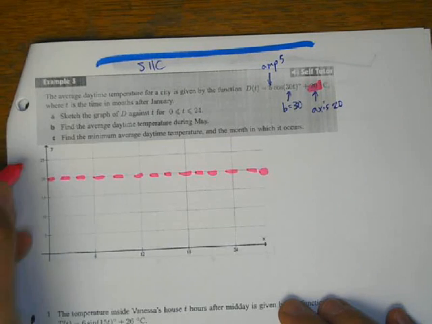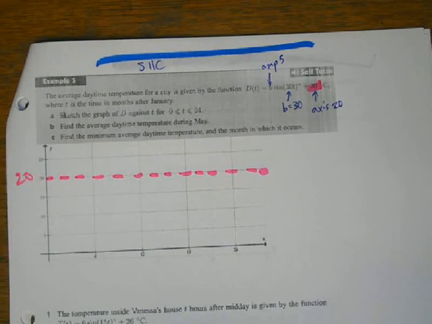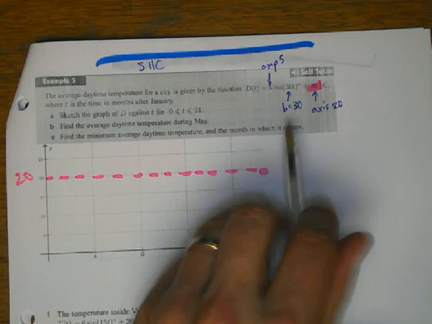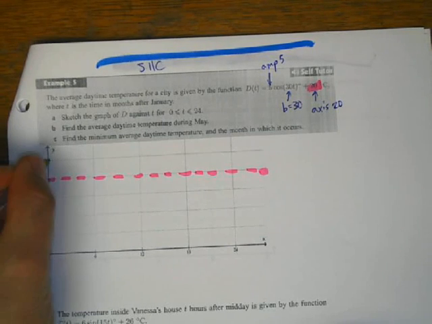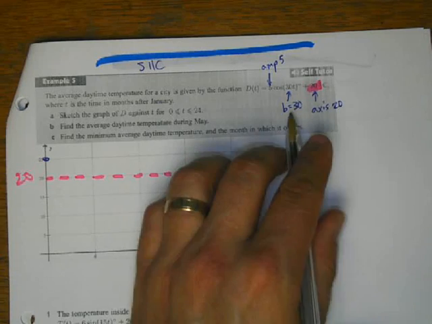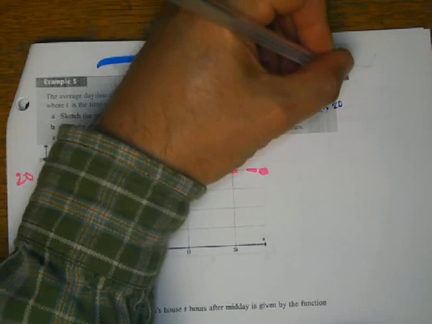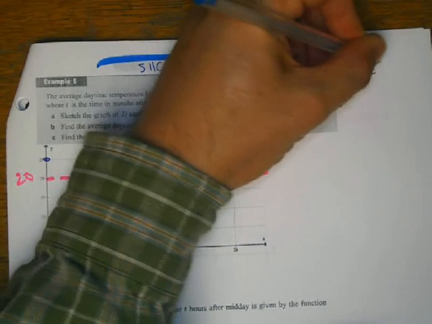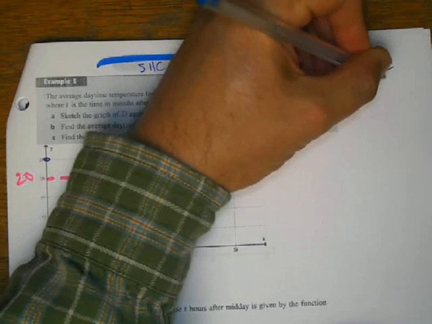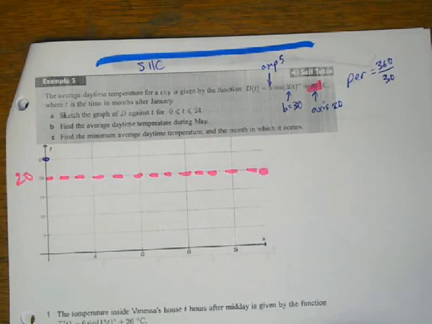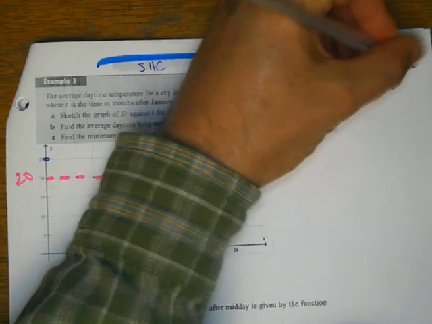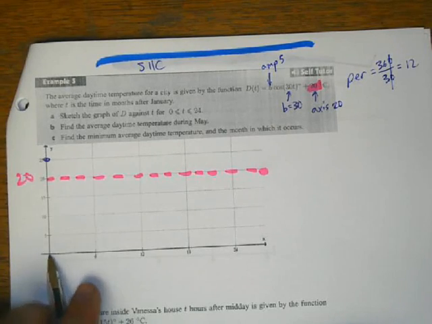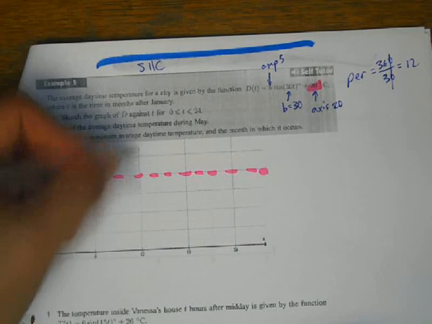Okay, at 20. Amplitude is 5, and this is a cosine wave, so we start at the max. So we're going to start here, and our B value is 30. So to find the period, it's equal to 360 divided by B. So 360 divided by B is going to give me 12. So between 0 to 12, it's going to do a full period.